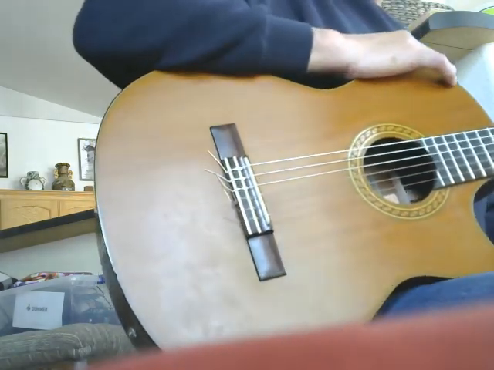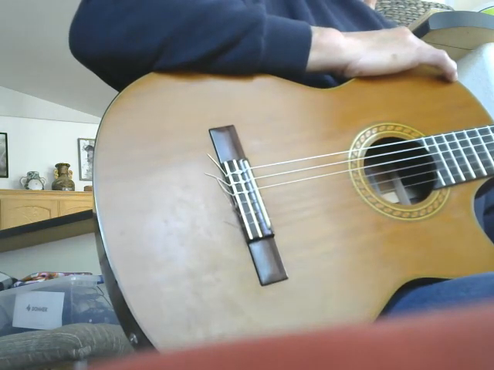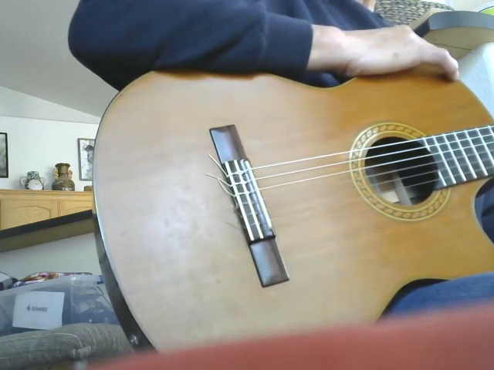So, if you ever get confused as to how to strum a song, go back to this lesson and review your time values, and it will make a lot more sense.